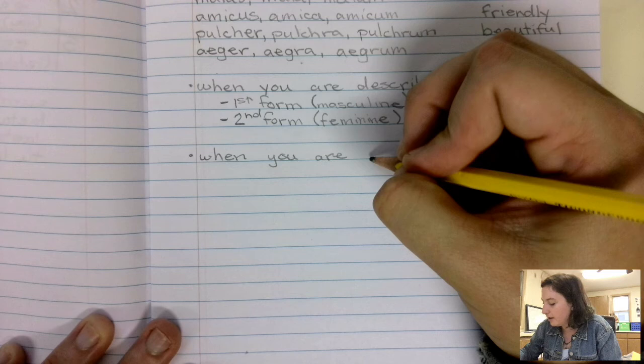So if I wanted to write a sentence describing a tree, I would write arbor magna est. And I would use this feminine form, the second form, because the noun is feminine.